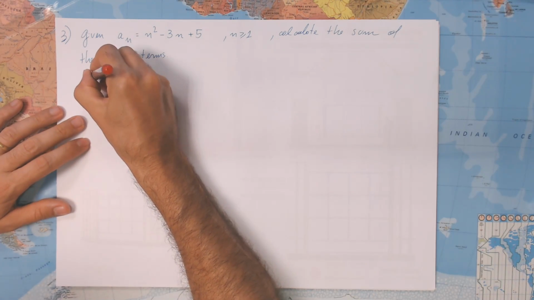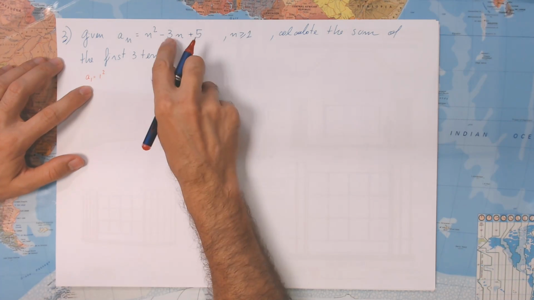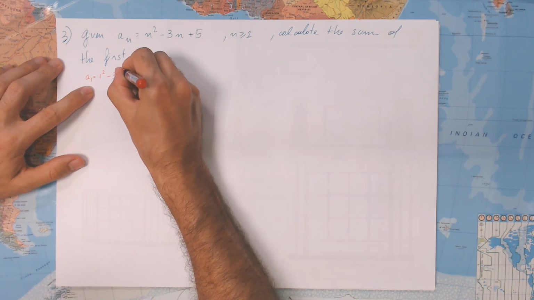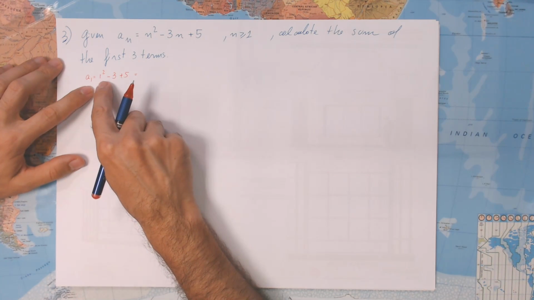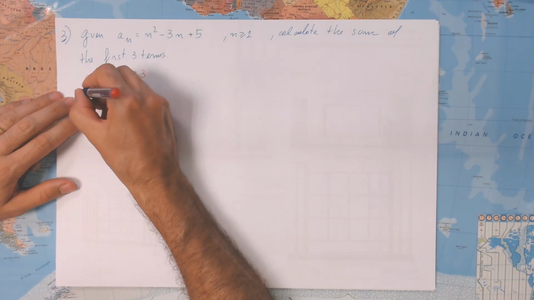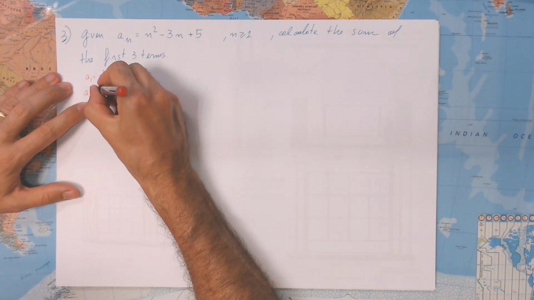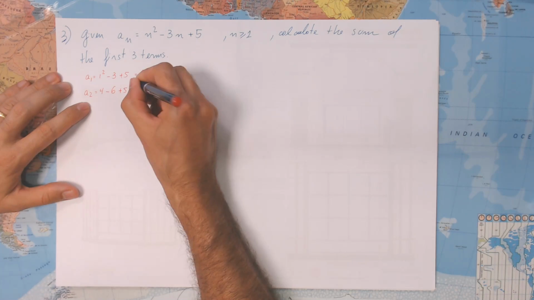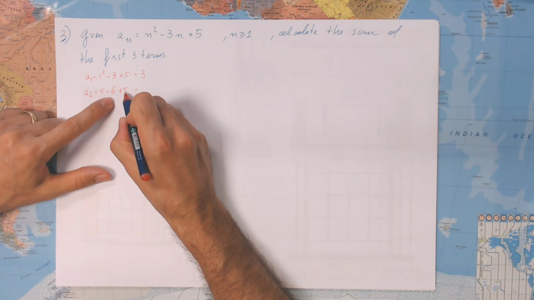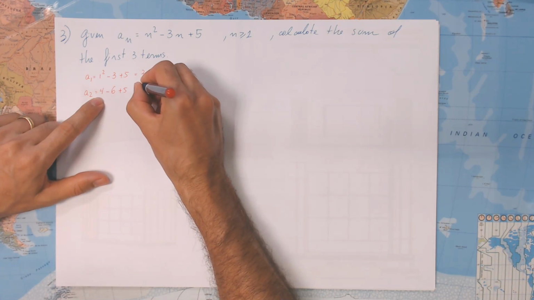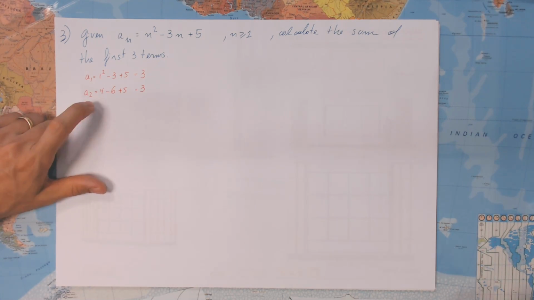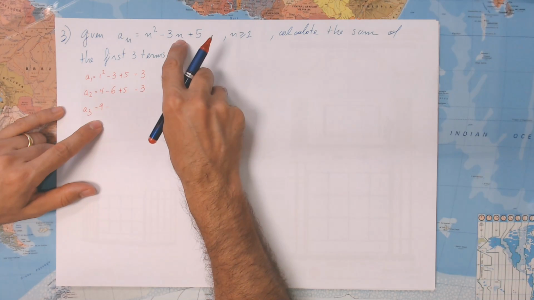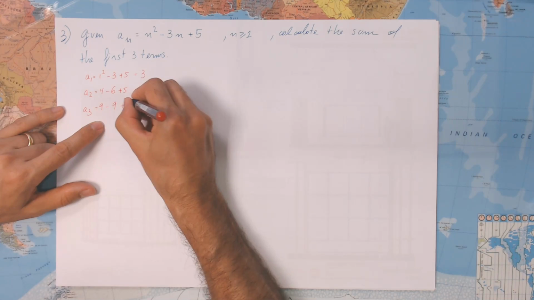Now a1, let's do it casual. a1 is 1 squared, n equals 1, right? Minus 3 times 1, just 3, plus 5. This is 5 with 1, 6, minus 3, 3. This is a1. a2 is going to be what? 2 squared, 4, minus 3 times 2, 6, plus 5. Minus 6 with 5, minus 1 with 4, plus 3, right? Now, last one, a3. 3 squared, 9, minus 3 times 3, 9. So far it's 0, plus 5. Just 5.